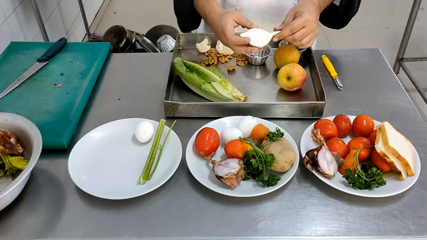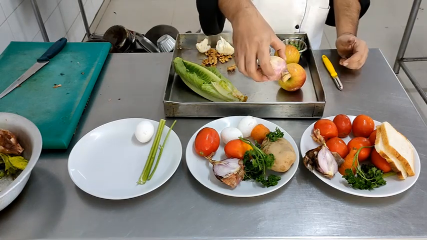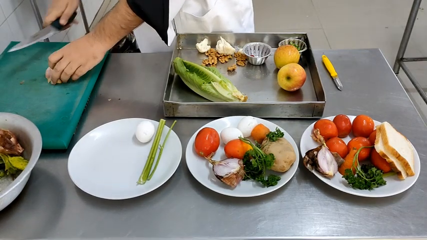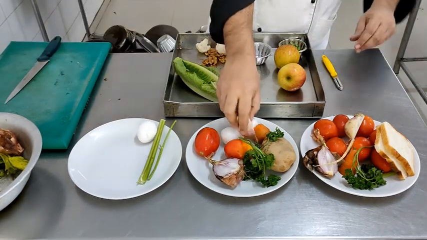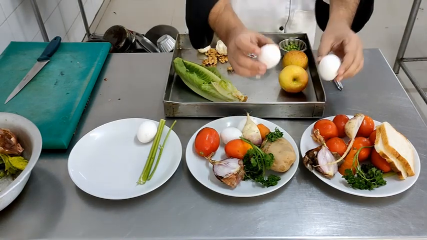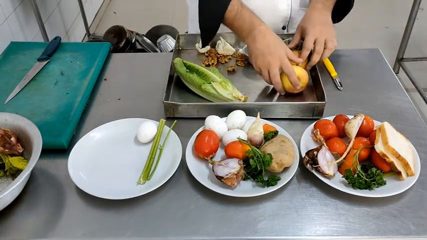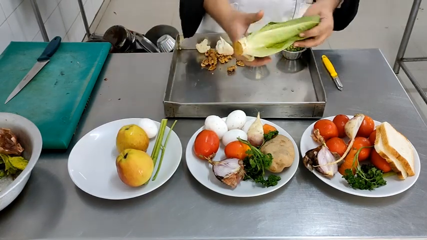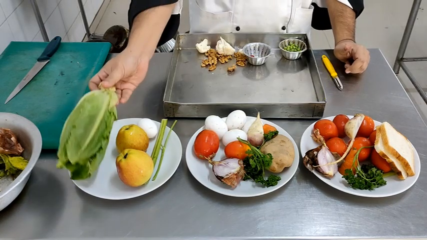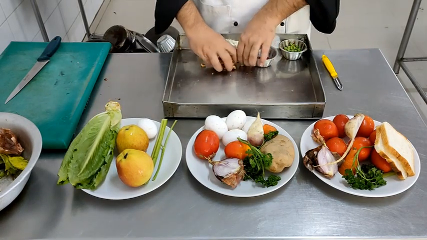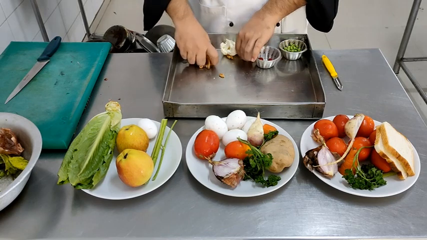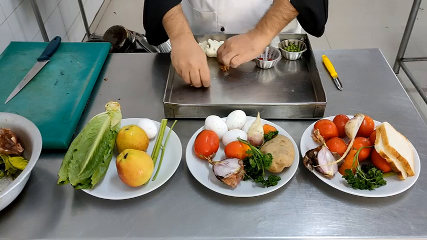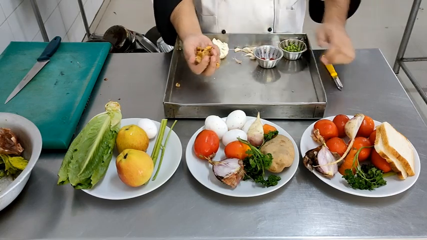Turnip is going in 2 products, so it's going in the soup and it's going in the stew. Put in 2 different plates. Rest of the egg will go in the stew. Apple will go for the salad and the lettuce will go for the salad, that is the underliner of the salad. Walnut will go for the salad. So walnut will go in 2 forms. It will be chopped and the whole will go for the garnish.